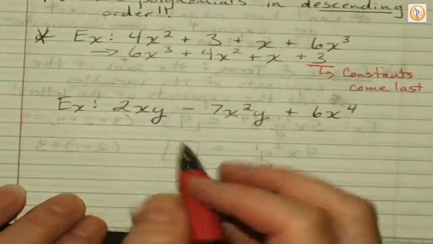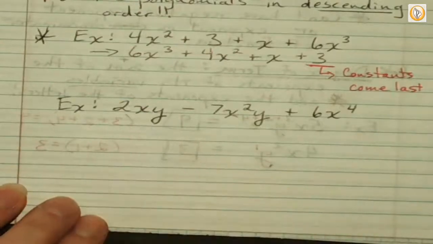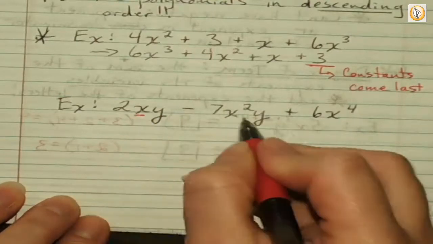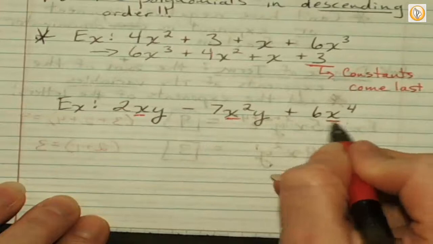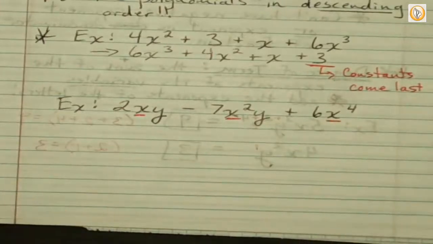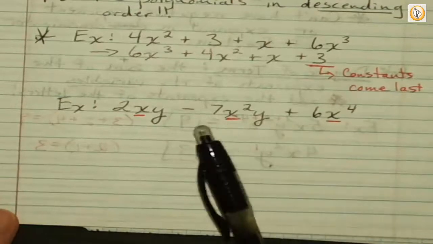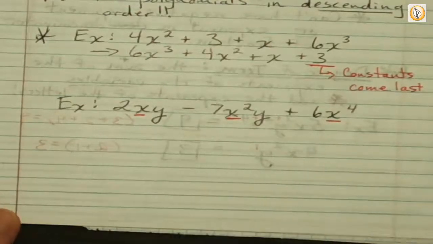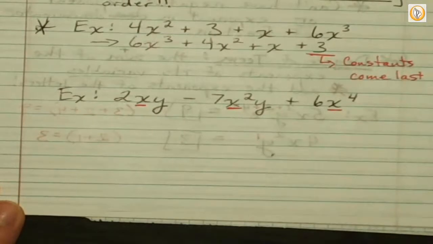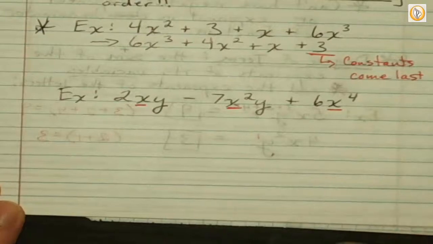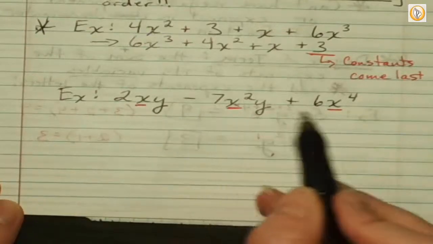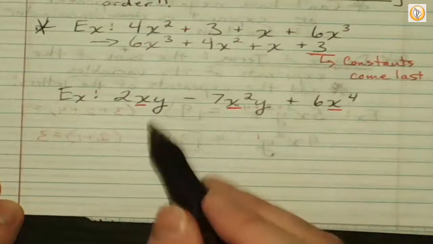So which comes first, X or Y? x. So we're going to only focus on the x exponents. Don't even worry about the y's until you get all of those situated. Then you start looking at the other letters and putting them in descending order if you can. But the first letter in the alphabet in each term is what we're focused on.